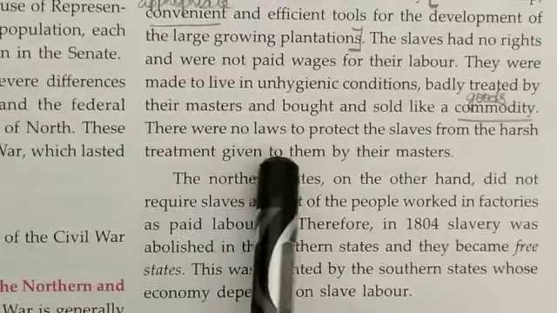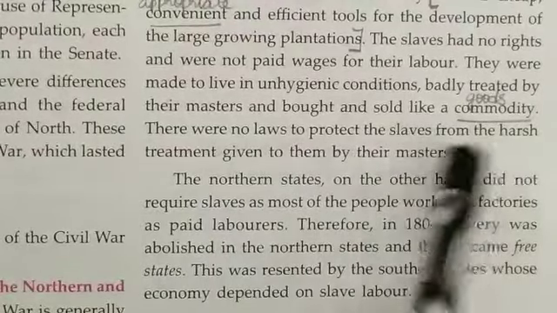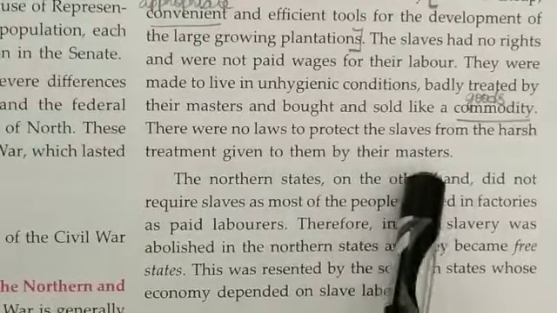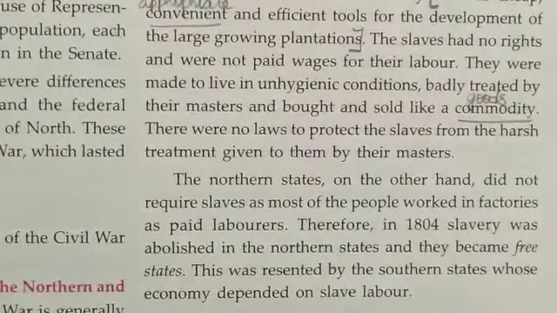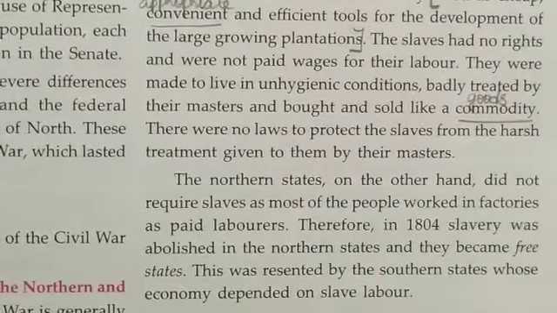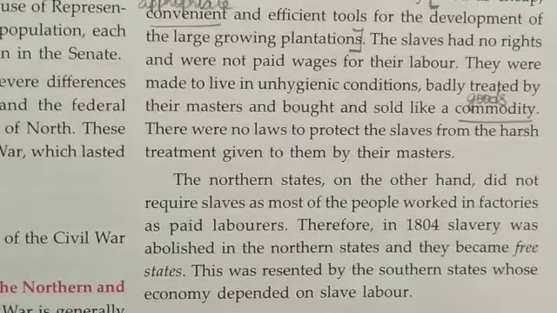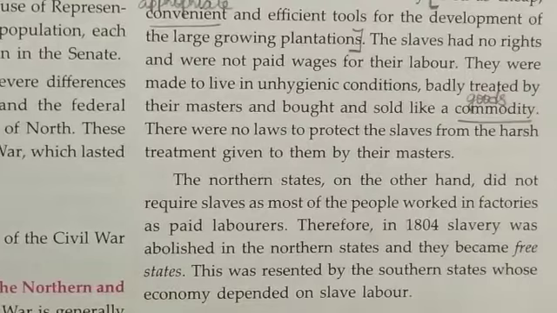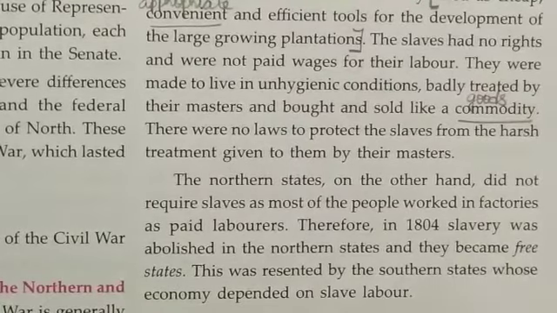There were no laws to protect the slaves from the harsh treatment given to them by their masters. The slaves did not have any rights, and they did not have any laws to protect them from the cruel treatment which the masters gave them. The owners treated them very badly, and there was no law which would protect these slaves from their cruel treatment.